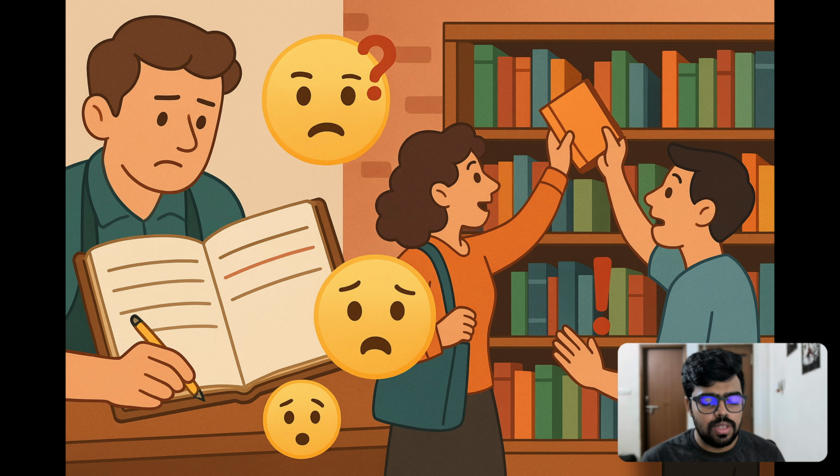So this is what happens with the traditional file system when they try to handle massive amounts of data. In the next section, we'll see what issues are faced by traditional file systems when they try to handle huge amounts of data.